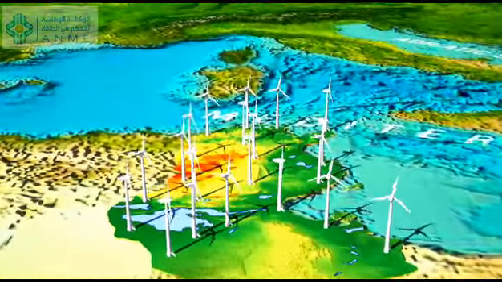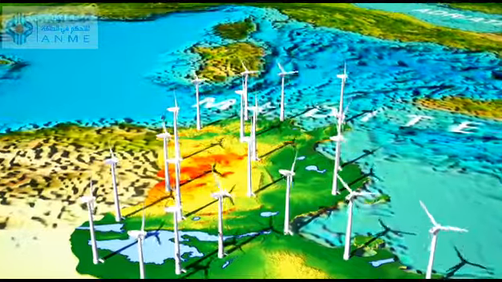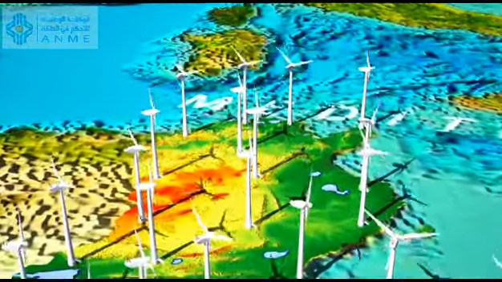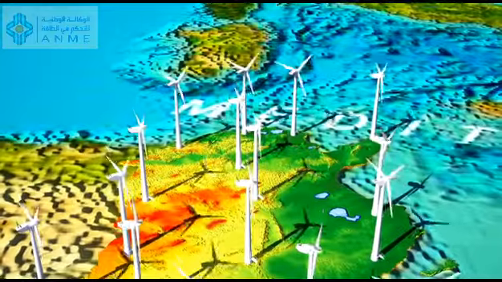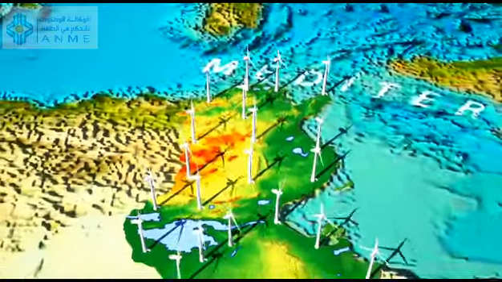Therefore, only public-private partnership and the involvement of the civil society and local authorities can support the development of the wind energy in Tunisia.